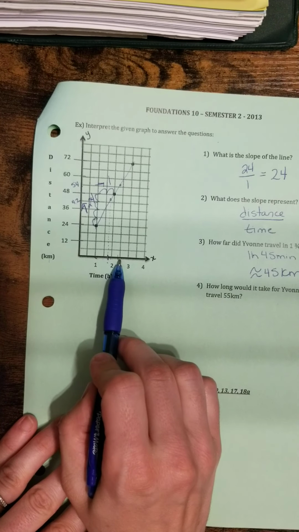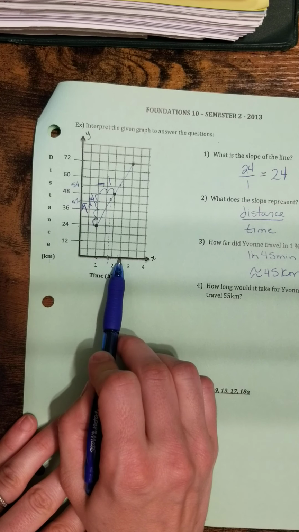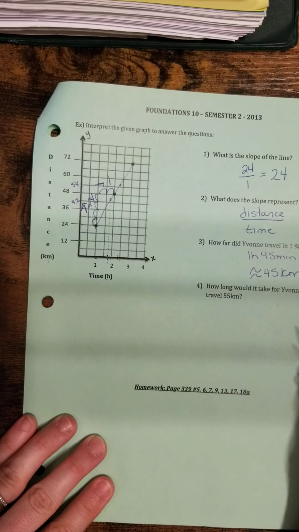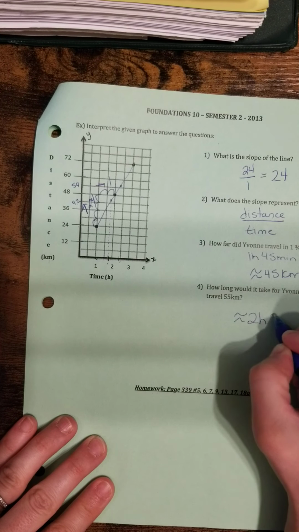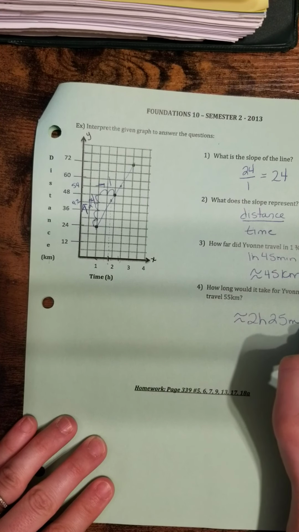That's not quite 2.5 hours. That'd be 2.5 right there. So 2.5 hours is 2 hours, 30 minutes. We're just shy of that. Let's say 2 hours, 25 minutes.